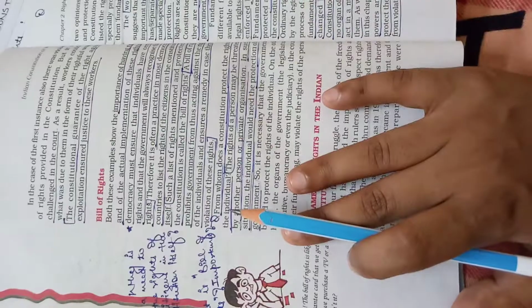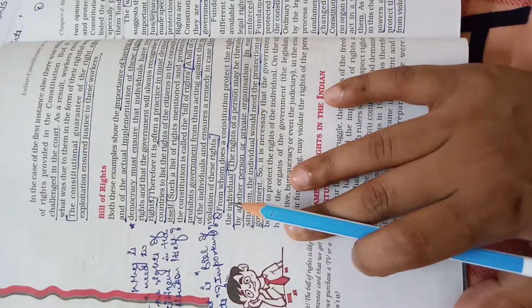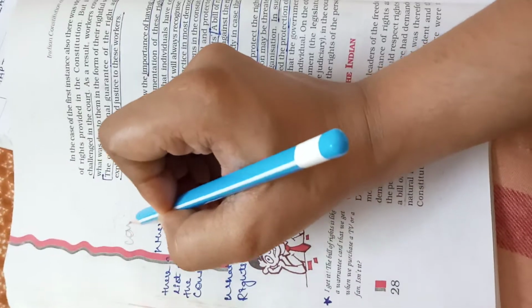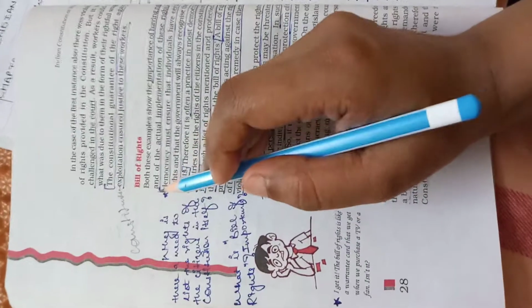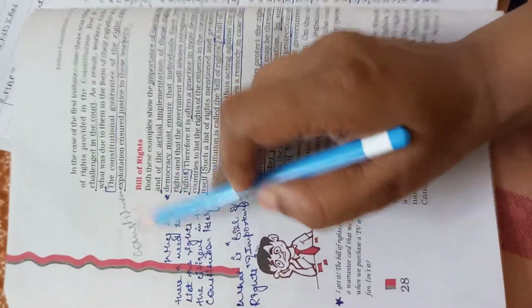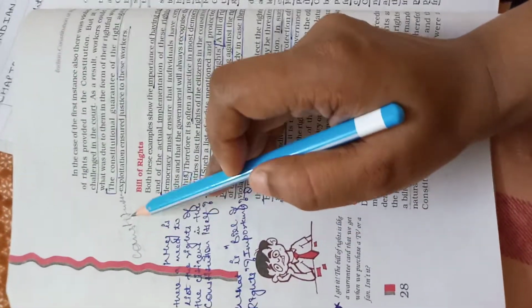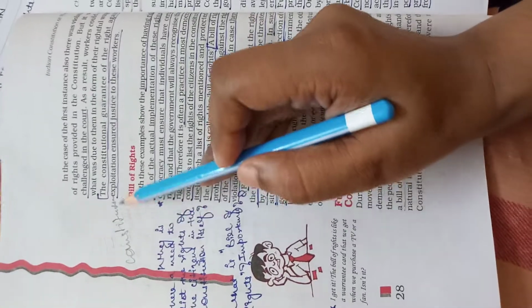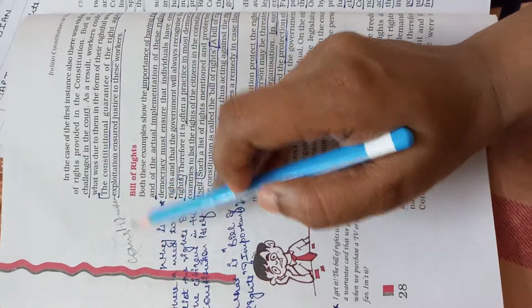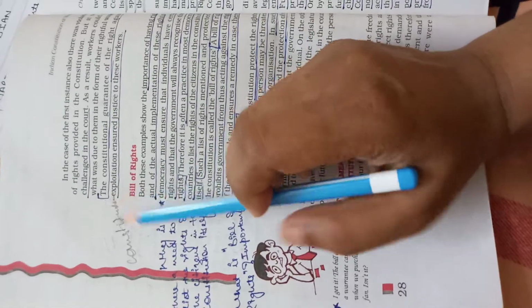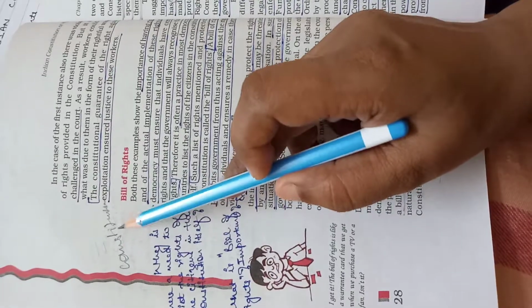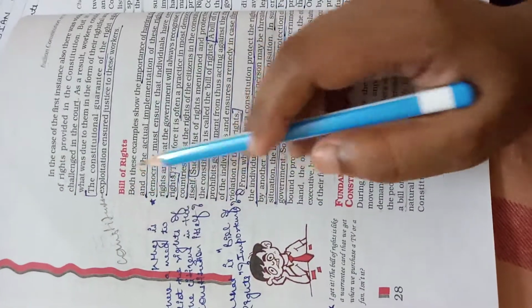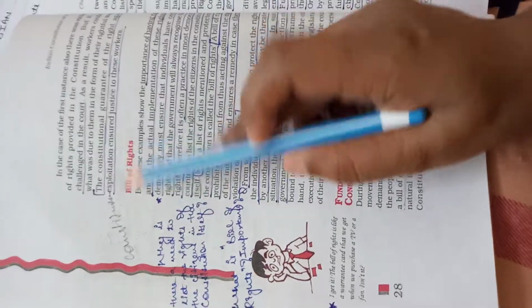See, in a democratic country, even if you remember your previous chapter, everything works according to the constitution. Even your judiciary, even your government, everything has to work according to the constitution. So if at any point of time the government is doing wrong to people or is actually violating their rights, justice will always be sought from the constitution itself. So if the government is not doing good for us, through the Bill of Rights which is already mentioned in the constitution, we can gain justice.